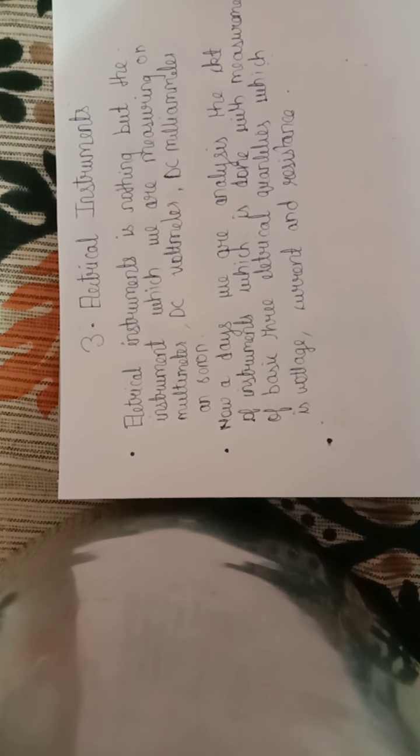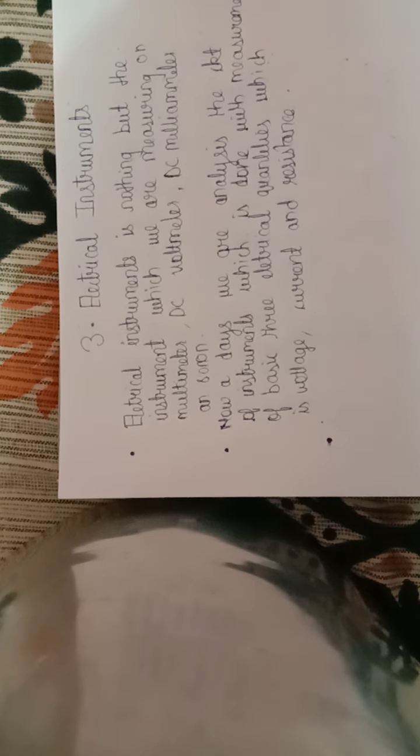Today we will see the third chapter, electrical instruments. Electrical instruments are the instruments which we use for measuring, such as the multimeter, DC voltmeter, DC milliammeter, and so on. Nowadays, we analyze the circuit of an instrument by measuring the basic three electrical quantities, which are voltage, current, and resistance.